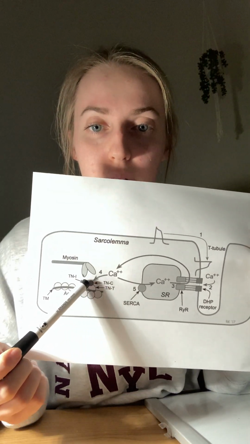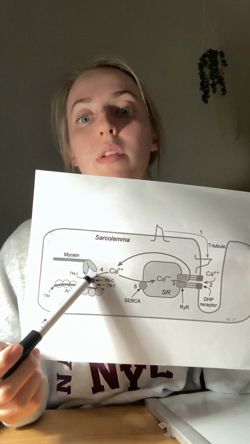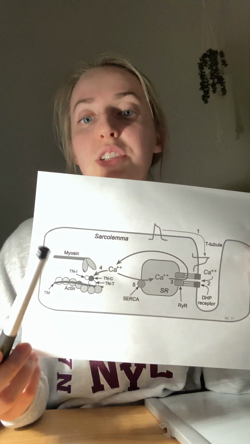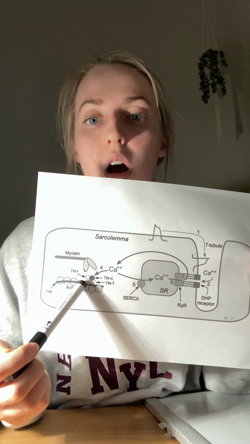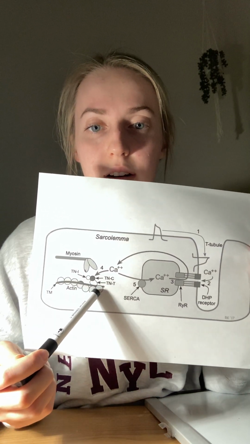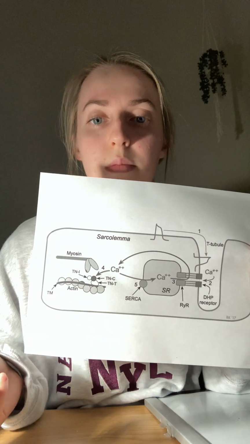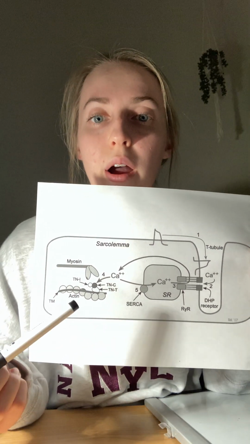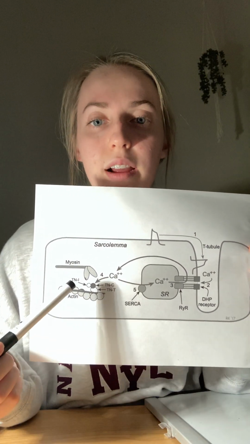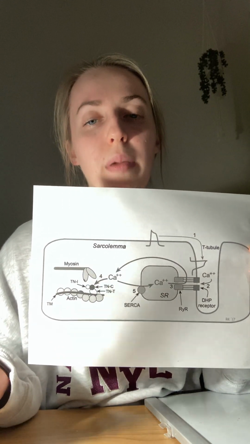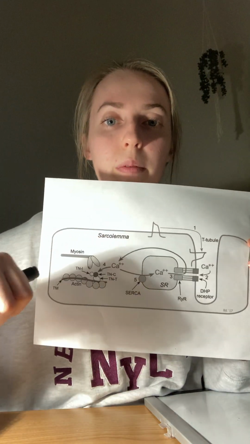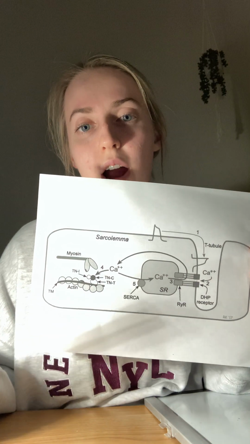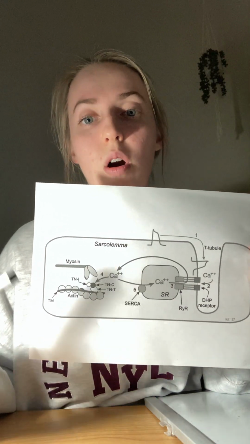We have 3 different troponins right here, but it's going to attach to troponin C, and when it attaches to troponin C, tropomyosin is then going to unbind from actin. Actin are these little bubble things right here, circles. So tropomyosin will unbind from actin, revealing actin to the myosin, where the myosin heads will be able to bind onto the actin, grabbing the actin and pulling it together, and that's creating the contraction of the heart.